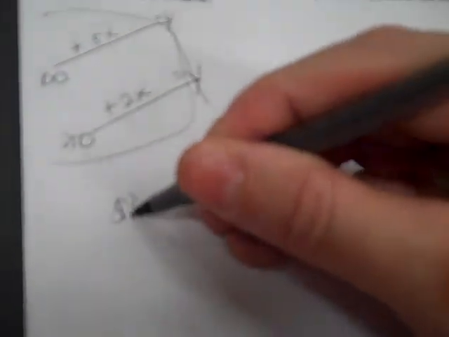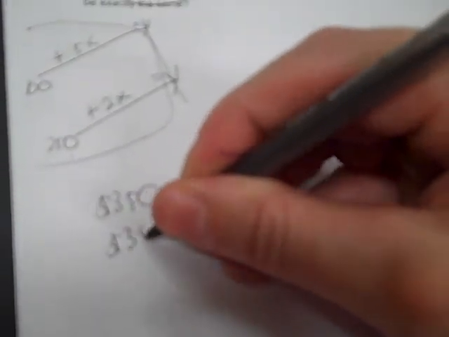Again, you can always check your answers. You can take 100 plus 5 times X, but I think X is 50. Okay, so that's 350. Then the other one, I can take 250 plus 2 times X, but I think X is 50. 350. Since they're equal, I probably did it right.